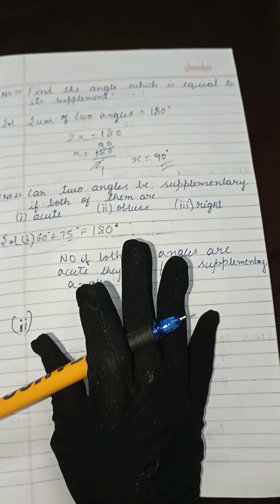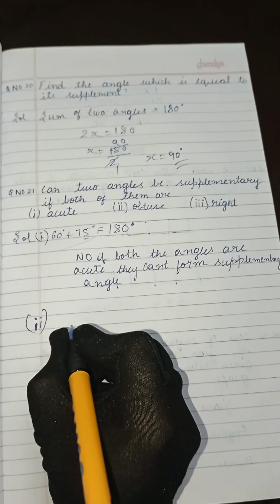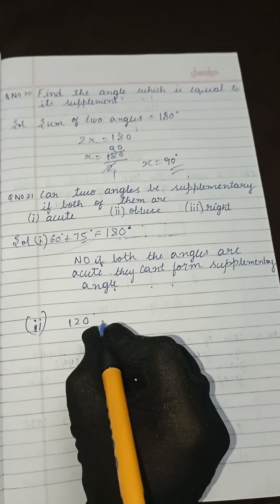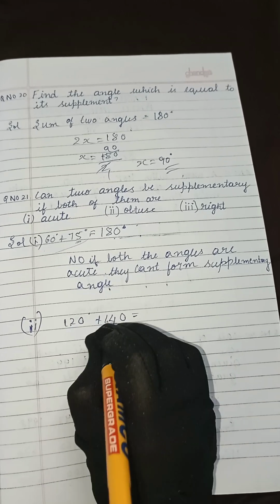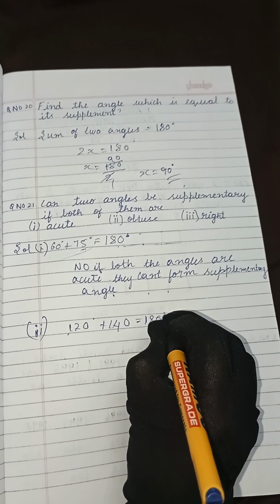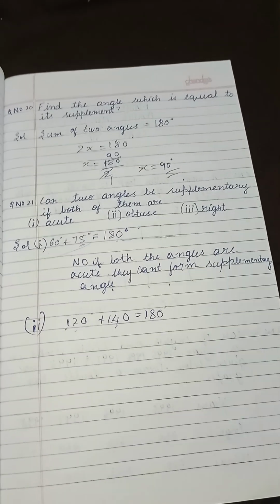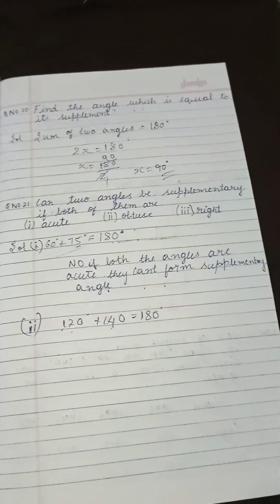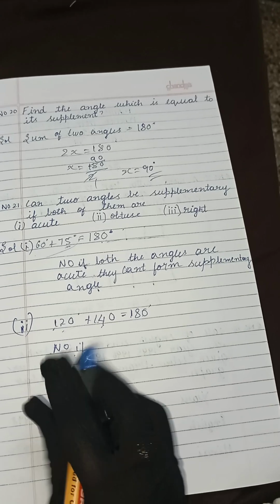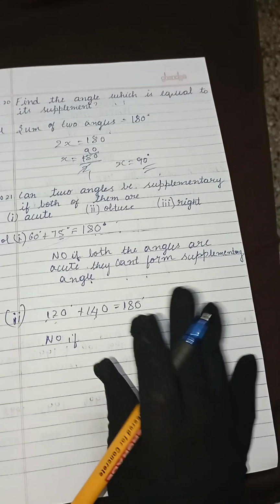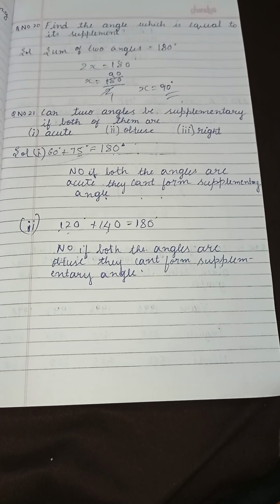So let us take an example of an obtuse angle. We'll take 120 degrees plus 140 degrees. Both the angles are greater than 90 degrees but less than 180 degrees. The sum of these two angles should be 180 degrees. But do 120 plus 140 give you 180? No, right? It will give you 260. So even here, no. If both the angles are obtuse, they can't form supplementary angles. That is our statement.